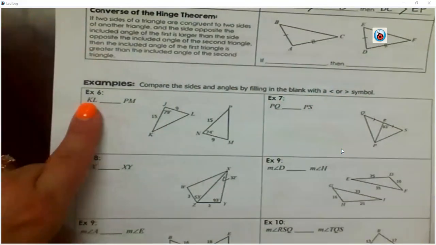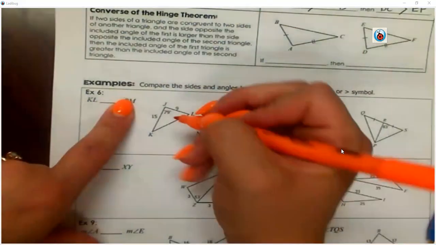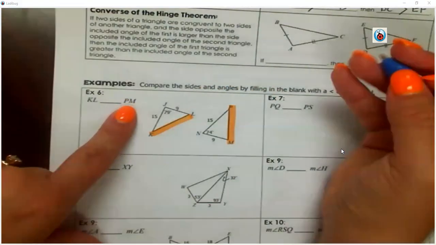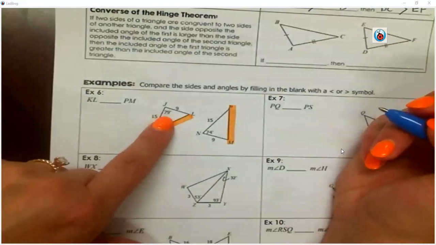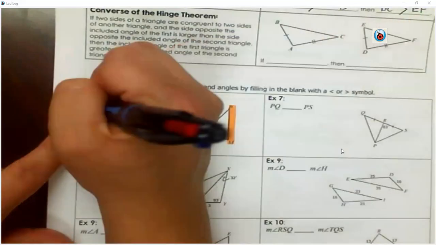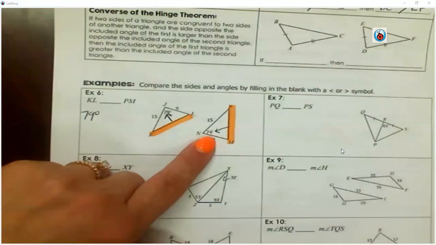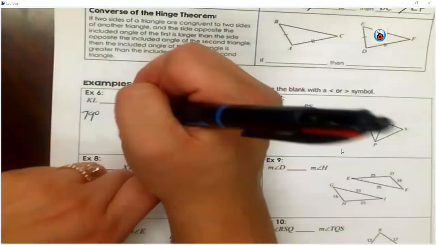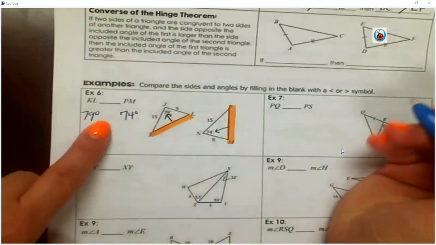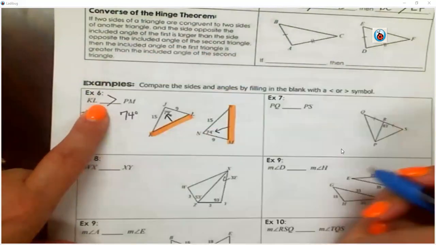So here we have KL and PM. We're trying to compare these two. KL is right here and PM is right there. So to do this, let's compare the angles. The angle opposite of this side would be 79 degrees, and the angle opposite of this side would be 74. So when I compare these two, 79 is actually greater than 74, so therefore KL is greater than PM.